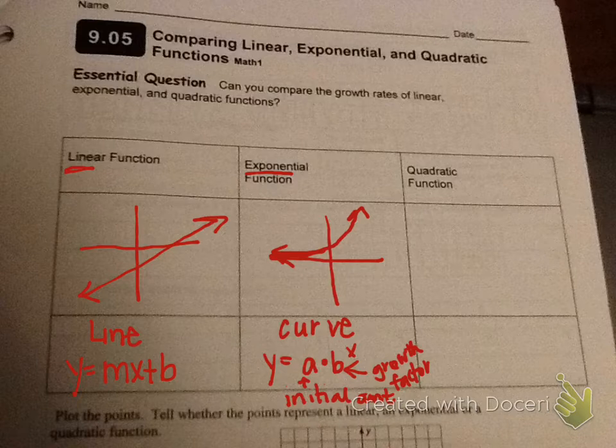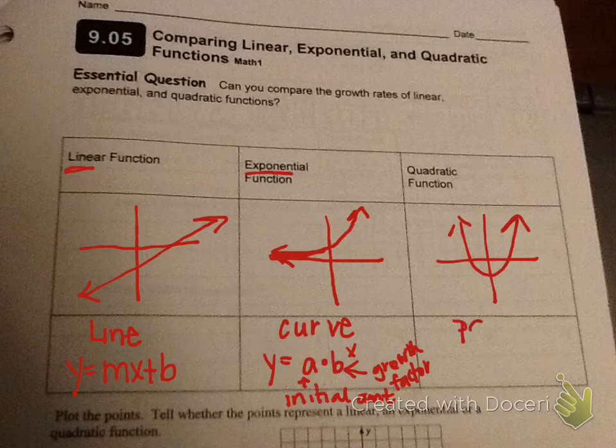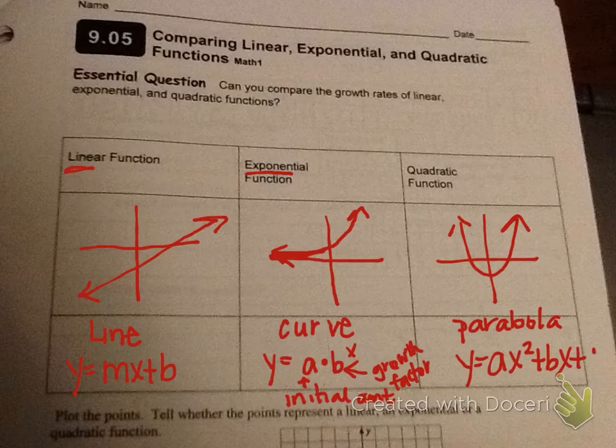And then a quadratic function is a parabola. And it takes the form y equals ax squared plus bx plus c in its standard form.